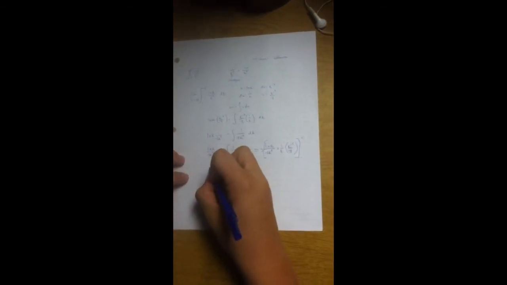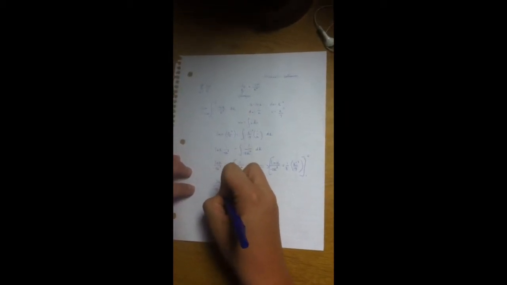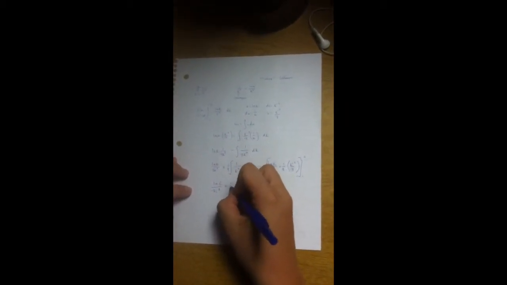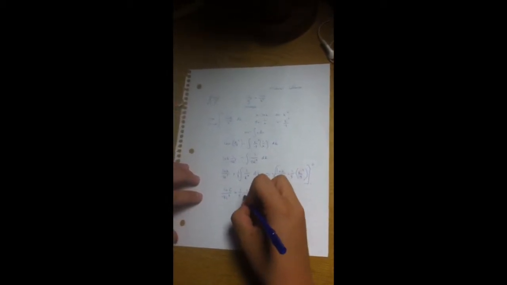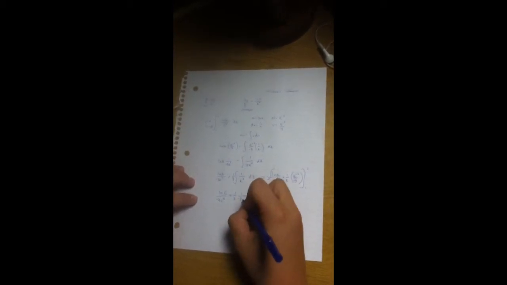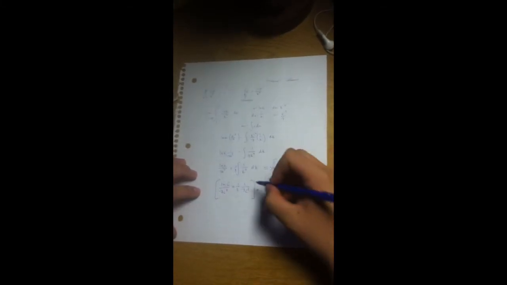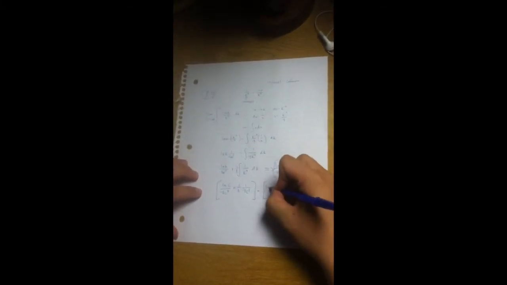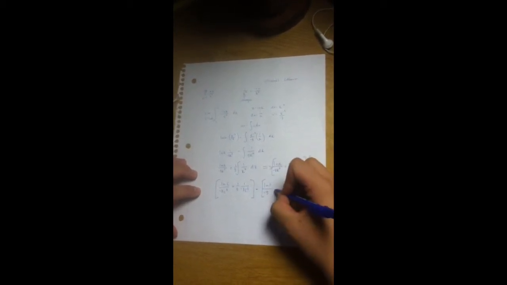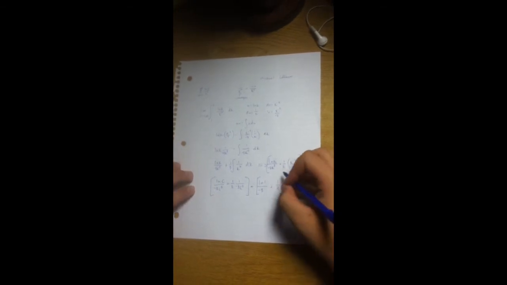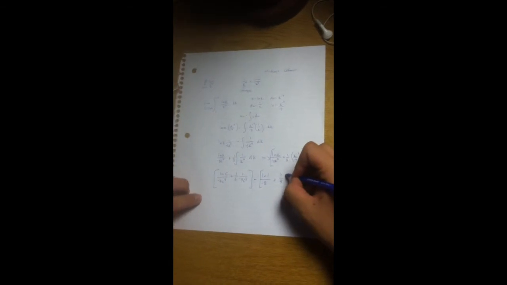So we have ln of c over negative 3c cubed plus 1/3 times 1 over negative 3c cubed, minus ln of 1 over negative 3 plus 1/3 times negative 1/3.